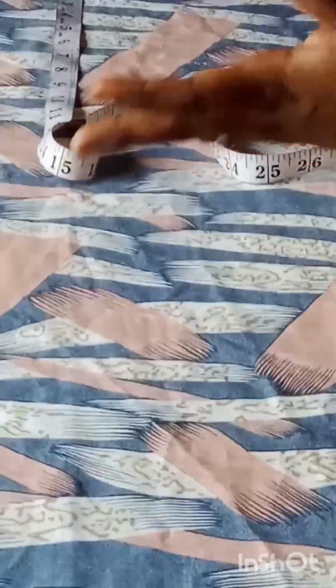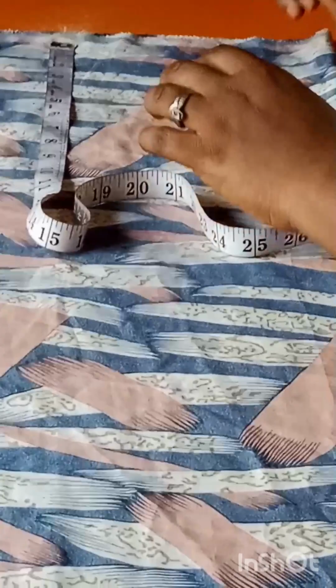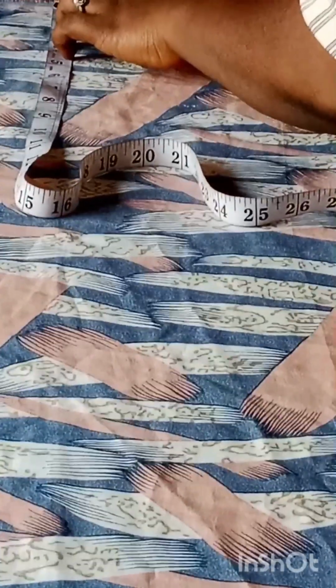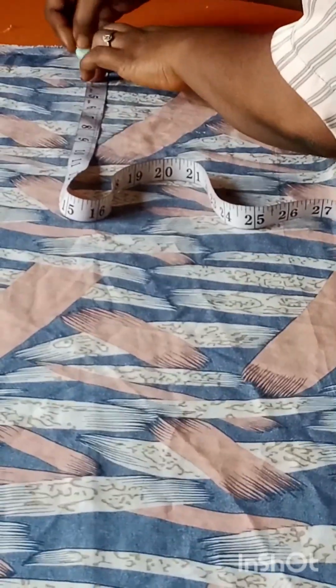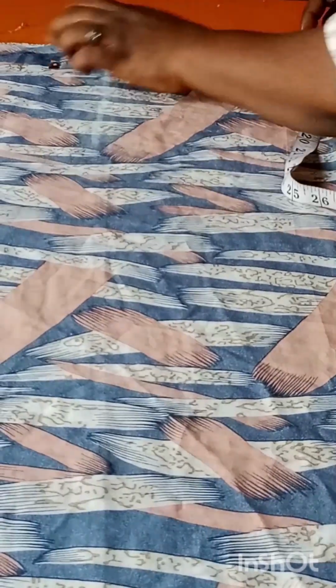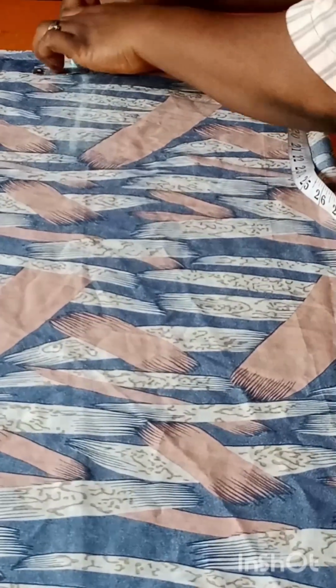Then to get your armhole length, you have to divide your bust measurement by 6. Then you add 1 inch to it to get your armhole length. So I've marked out my armhole, my shoulder. Then I will do my shoulder slope. I want to use 1 inch here to do my shoulder slope. Then I will connect it like this.